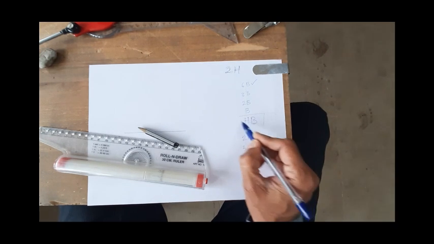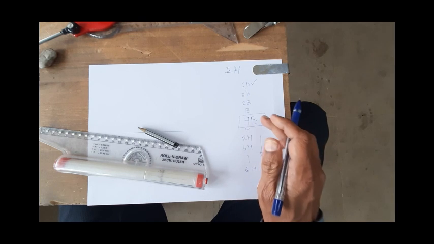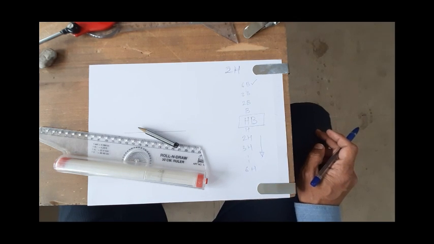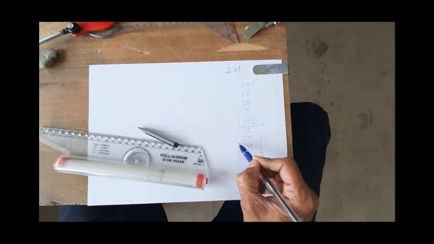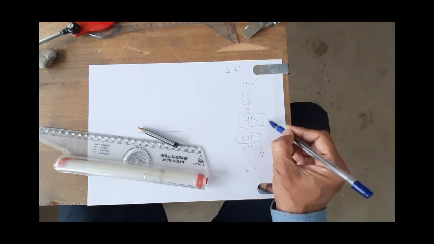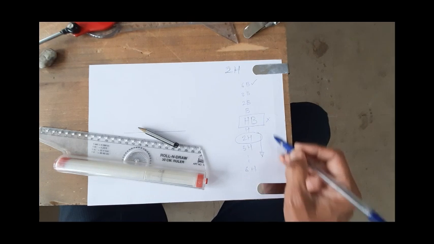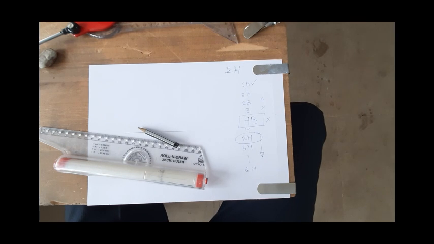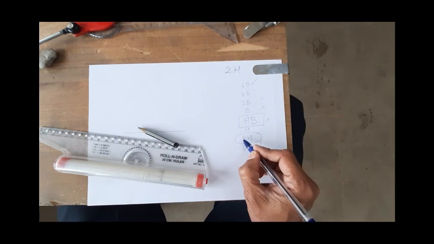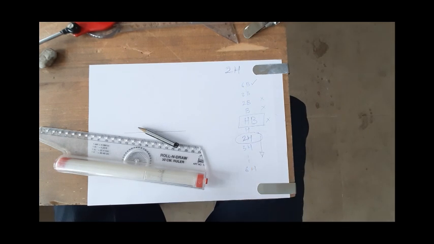Hard, black. HB will be the middle. This is the most commonly used type of pencil. But which are you going to use in our engineering drawing or machine drawing? You are going to use 2H pencil only. Do not use this HB pencil. Do not use any other kind of pencil. B type of pencils we are not going to use. We are going to use the 2H pencils only.